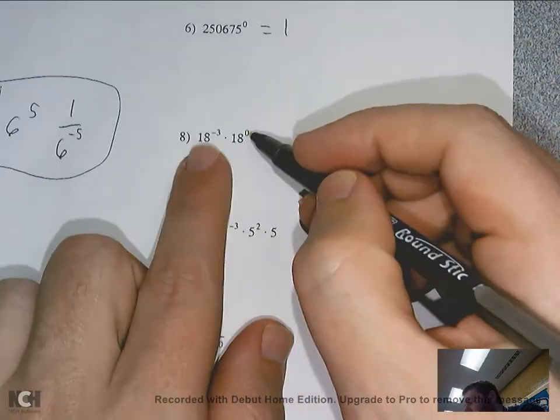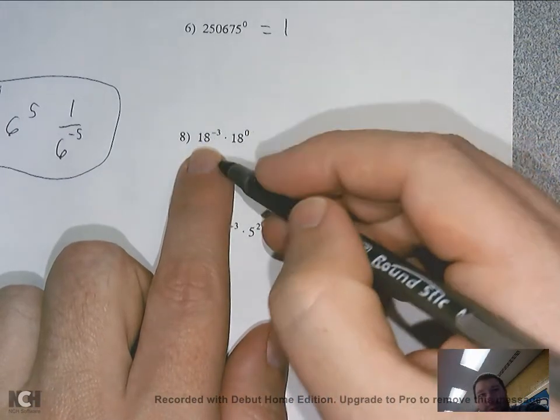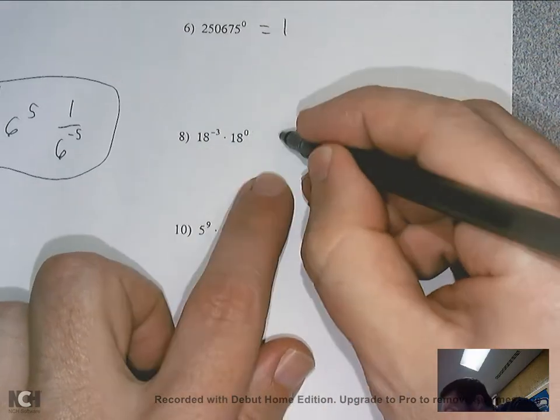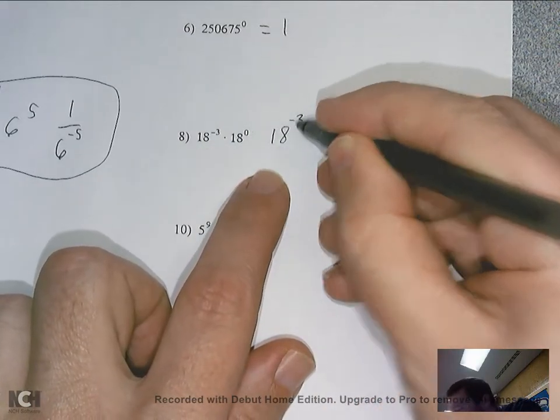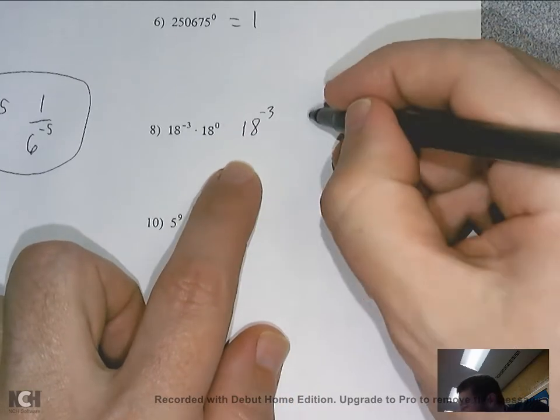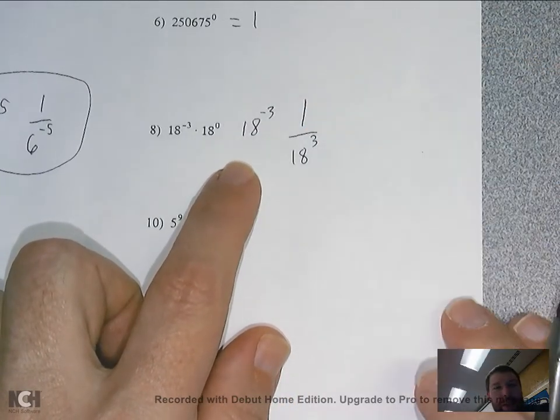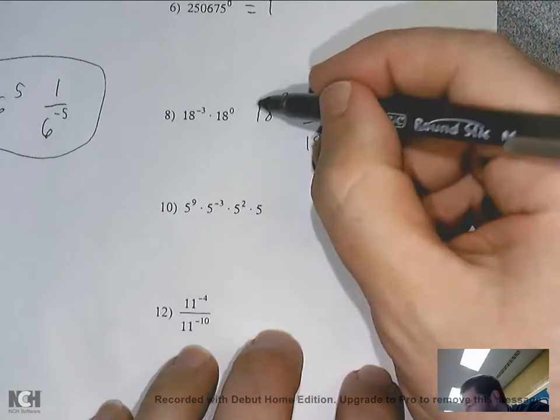This one, multiplying negative 3 plus 0, because that's our rule, right? When they're multiplying is you add the exponents, would just be negative 3, so 18 to the negative 3. Then I need to flip it across the fraction bar to get my positive exponent, 1 over 18 to the third. Okay, and those are my answers.